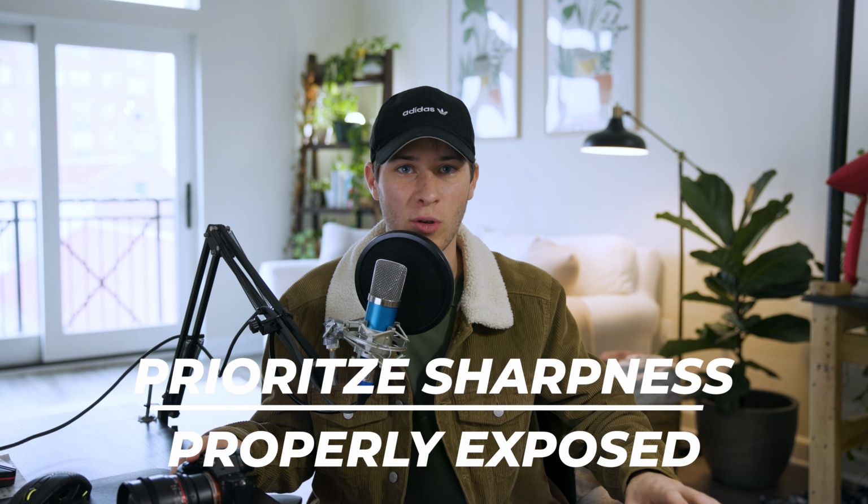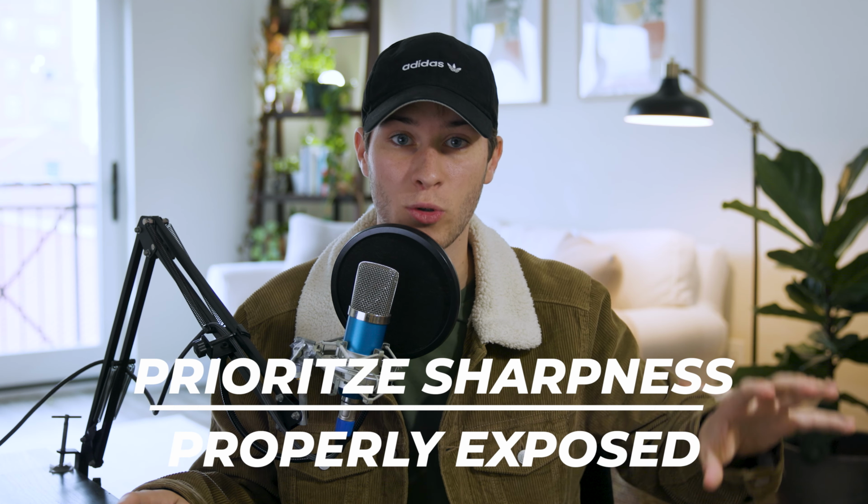So always prioritize a sharp photo over a properly exposed photo, because truthfully you can always fix the exposure a little bit in post. You can't really fix blurriness or motion drag in post. So prioritize sharp photos, worry about aperture and ISO after that. Always focus on your shutter speed first.